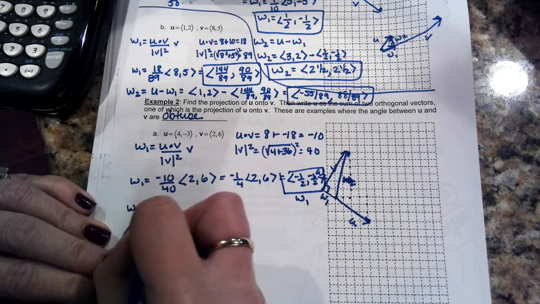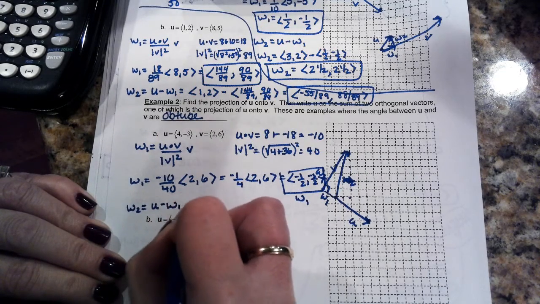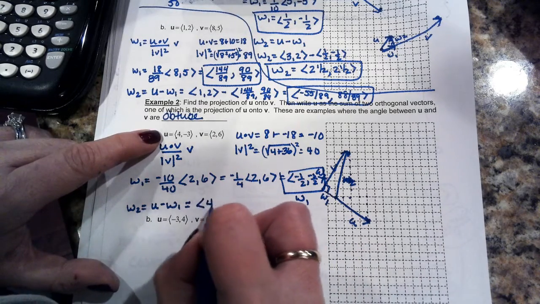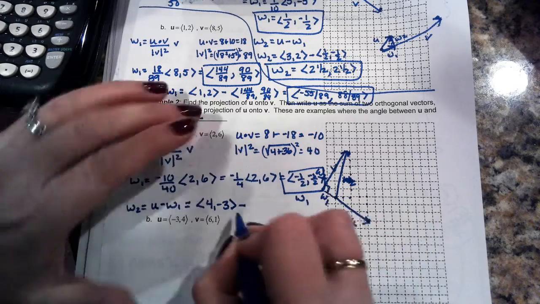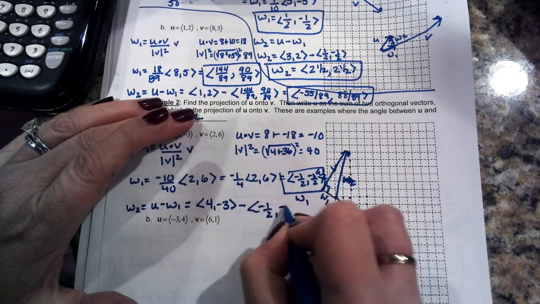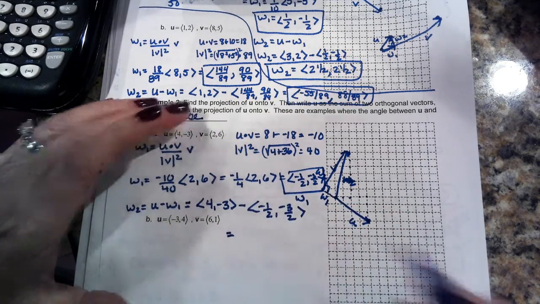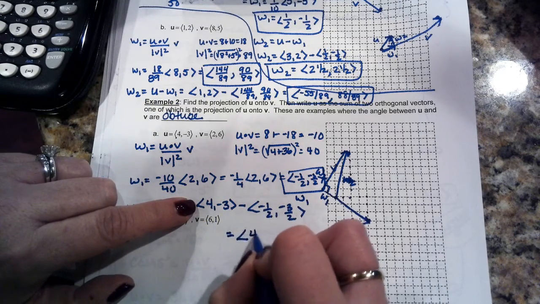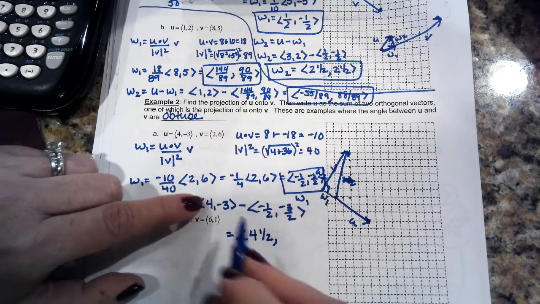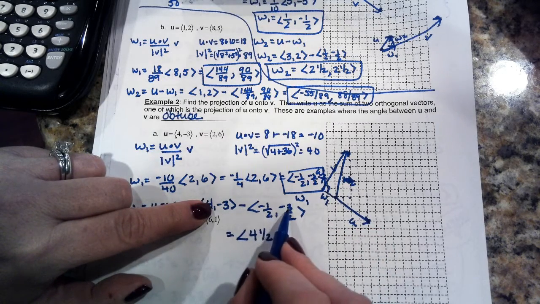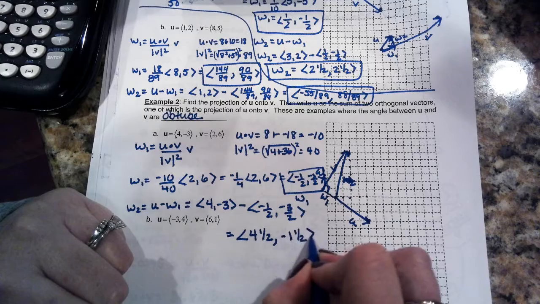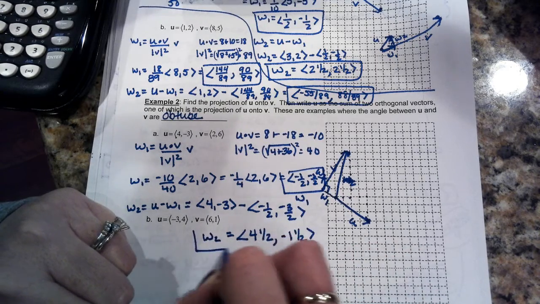W sub 2 can be found by taking vector U and subtracting from that vector W sub 1. So vector U is 4, negative 3, minus W sub 1, which is negative 1/2 and negative 3/2. So 4 minus negative 1/2 is 4.5. Negative 3 minus a negative 1.5, so negative 3 plus 1.5 is going to give me negative 1.5. So there's my W sub 2.